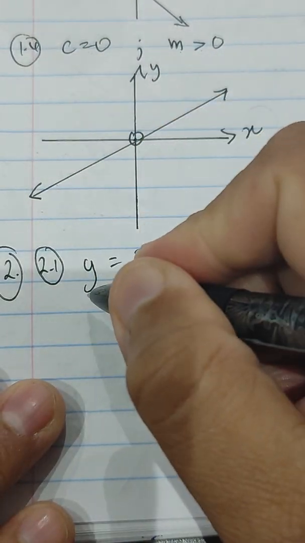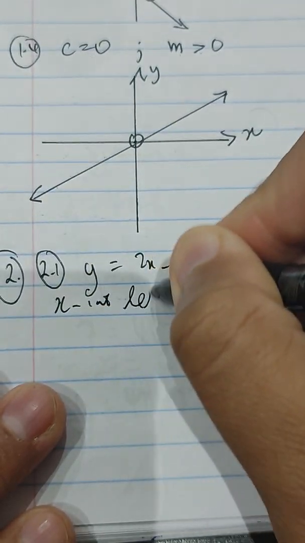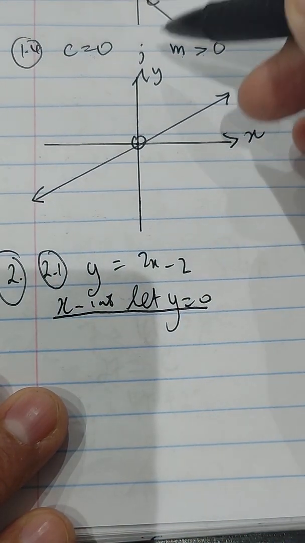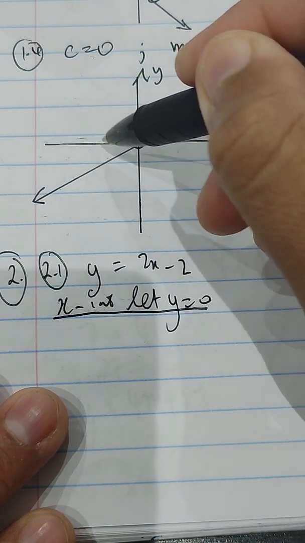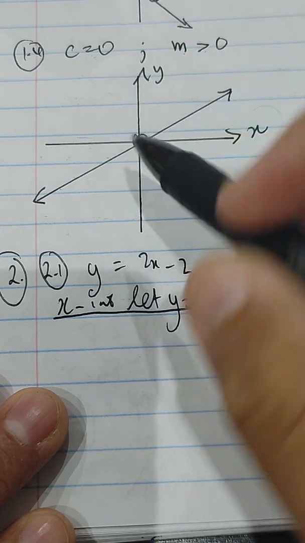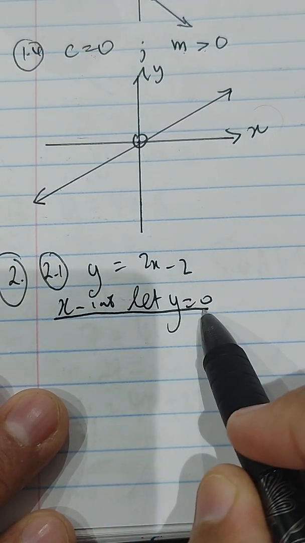So to do the dual intercept method, we work out our x-intercept. What do you do for the x-intercept? We let y equal to 0. Why do you let y equal to 0? Because anywhere on your x-axis, we have a y value of 0. Anywhere on your y-axis, we have an x value of 0. That's why when we say, where does the graph cut your x-axis, we let y equal to 0.